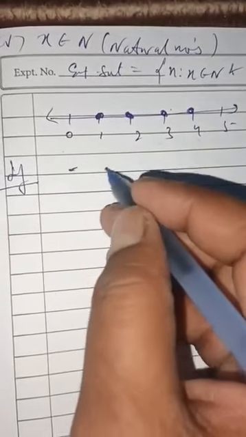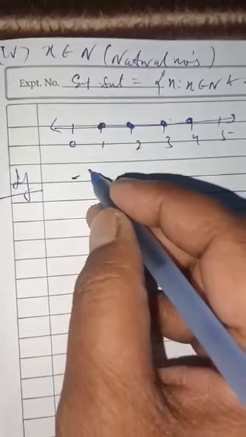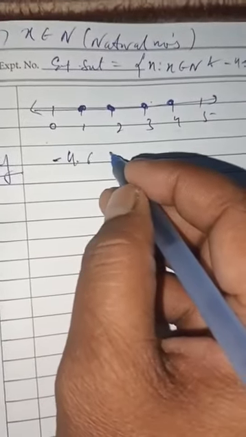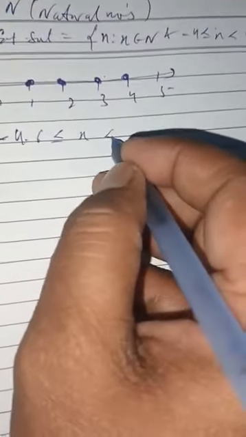Okay, now with this I want to add one more thing. See, if in place of this it would be like this, minus 4.6 is lesser than or equal to x is lesser than 5, then only in the case of real numbers we have to include this, otherwise all others will remain the same.